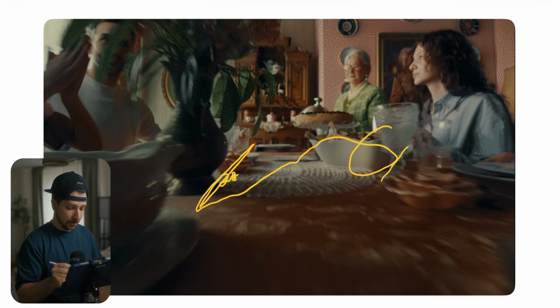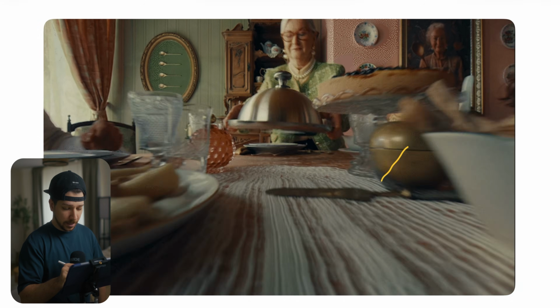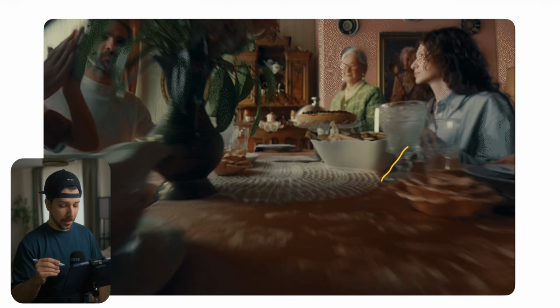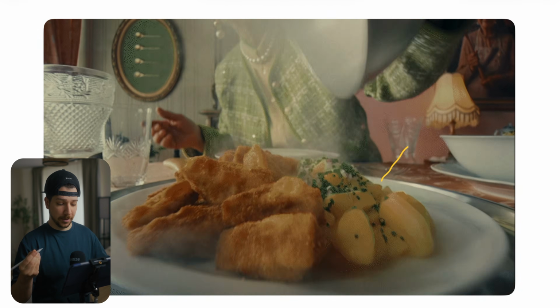Also at the end, you always have to look for reflections. They blurred the hell out of this thing so that you don't see the camera and the movement of it.